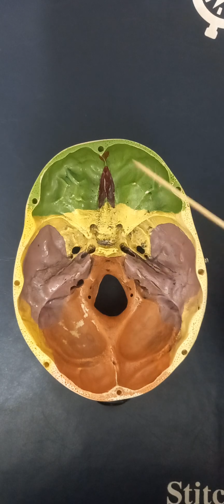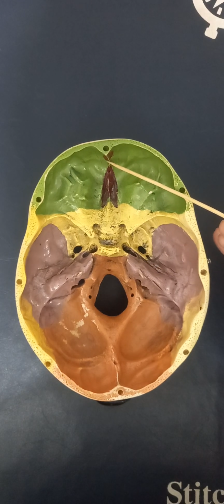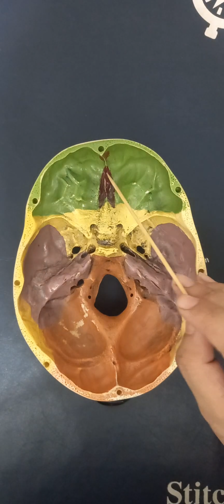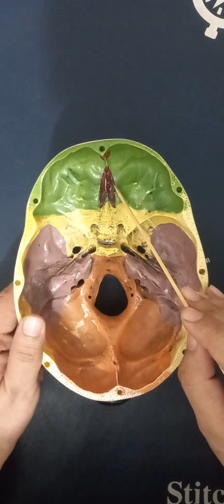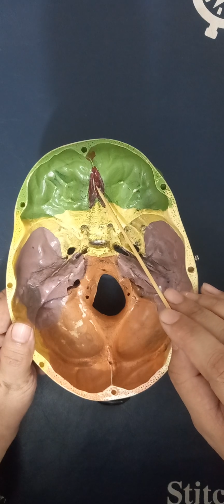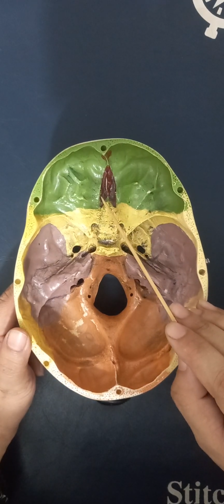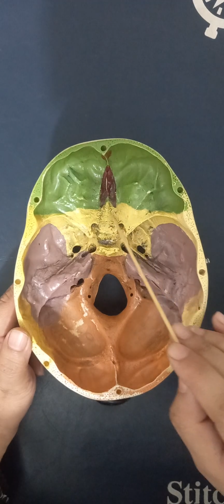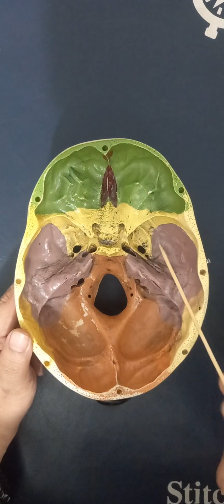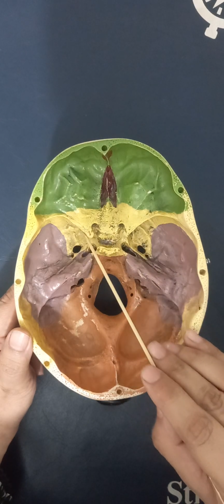From anterior to posterior we will see different features. This one is the anterior frontal crest. Behind the anterior frontal crest, this foramen is the foramen cecum. Now this projected part is crista galli. This is the cribriform plate of ethmoid bone. Here is the anterior ethmoidal canal, posterior ethmoidal canal, jugum sphenoidale. Then this is the lesser wing of sphenoid bone on each side.